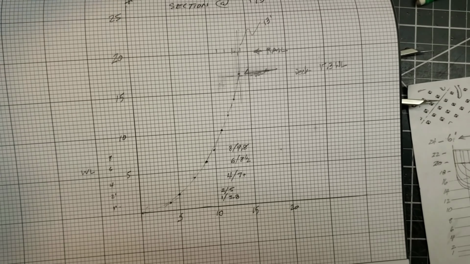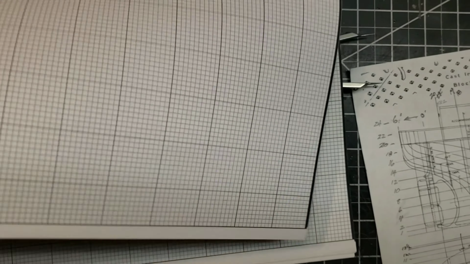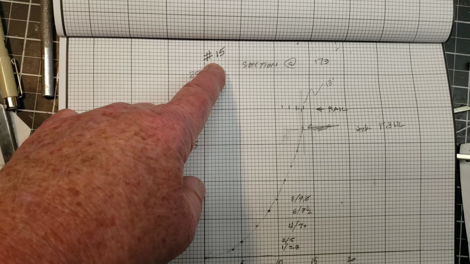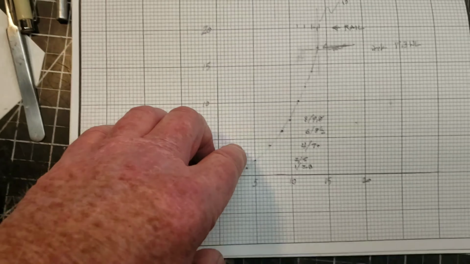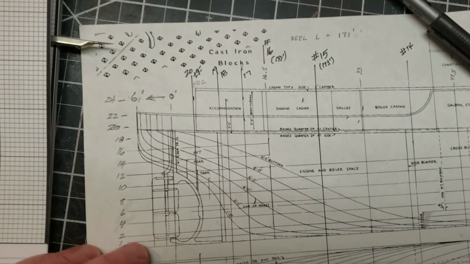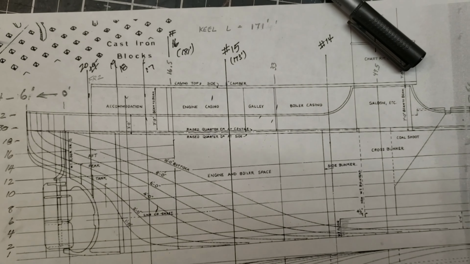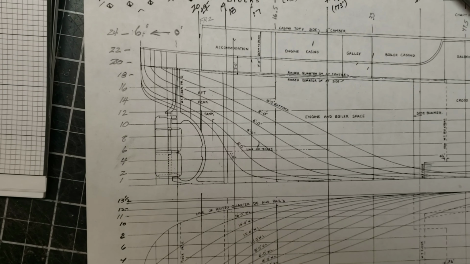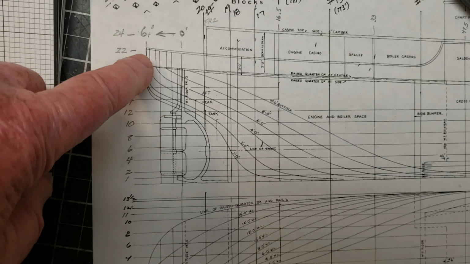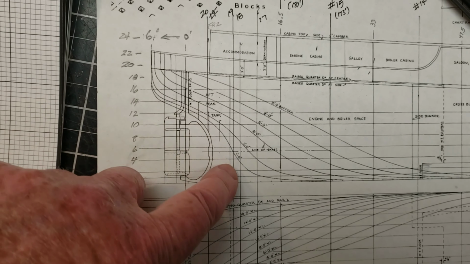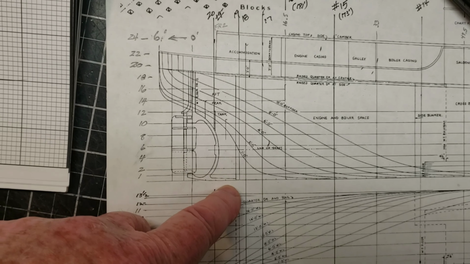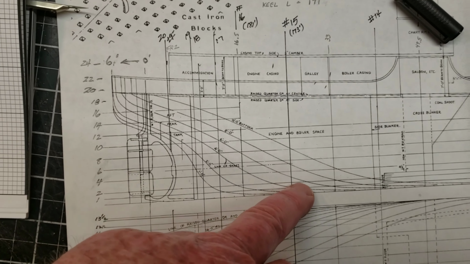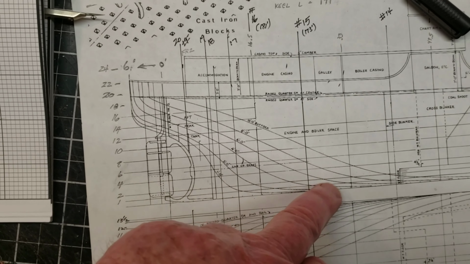obvious errors. What I've been doing is I've been numbering each one, and I'm numbering them on this plan. So when I cut the keel or the strongback or whatever, I can just get the locations of all these frames from this plan.